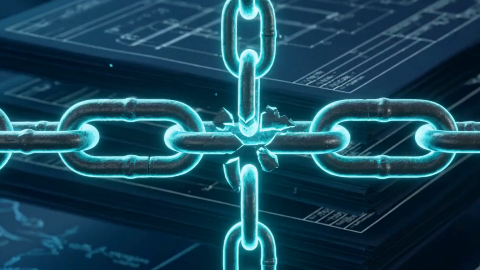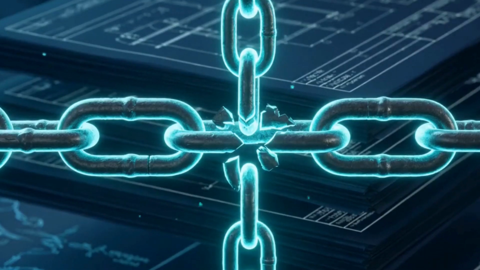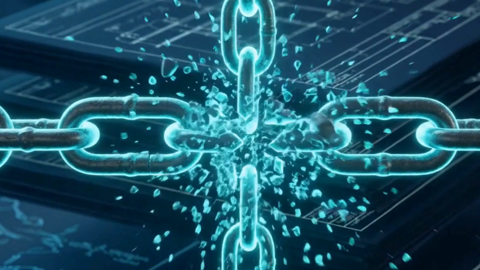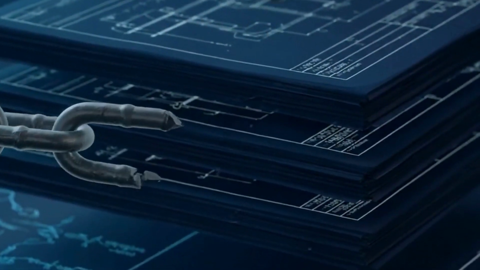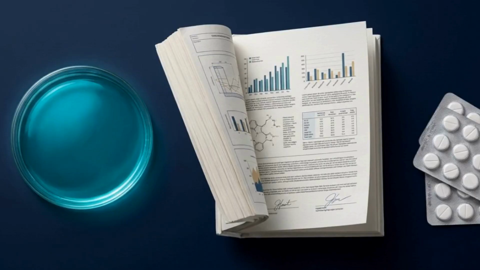If any single link fails, the drug cannot be legally sold, as the integrity of the entire development process is compromised. These regulations ensure that the journey from raw scientific potential to a finished medicine is supported by verified data and ethical practice.